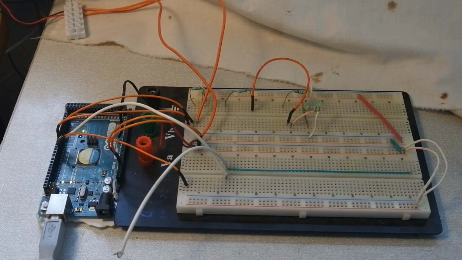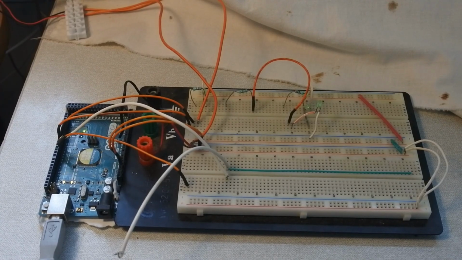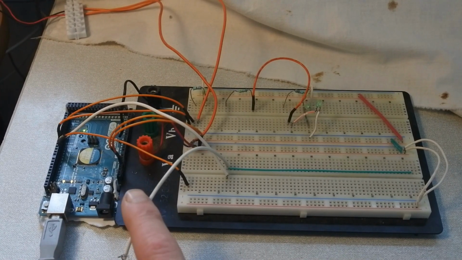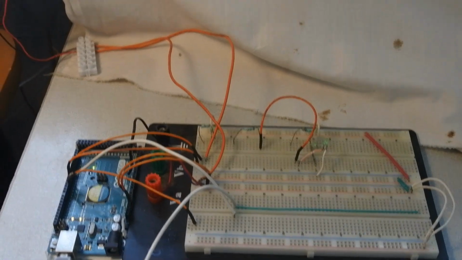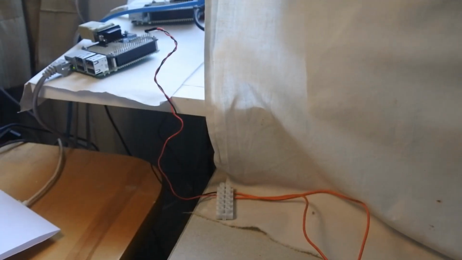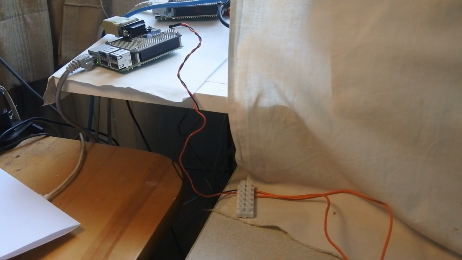This video is focused on my Arduino Mega2560, and in this case another attempt to connect it to the Raspberry Pi 2 right here.